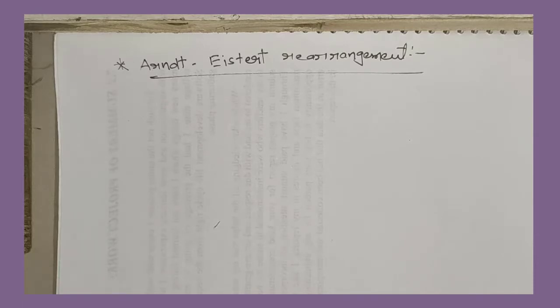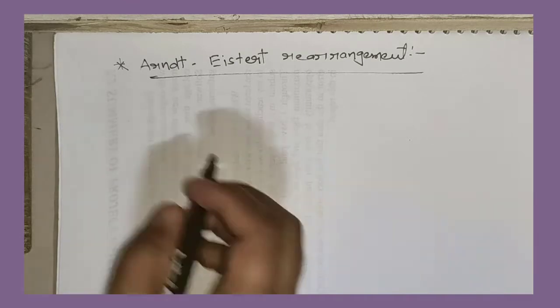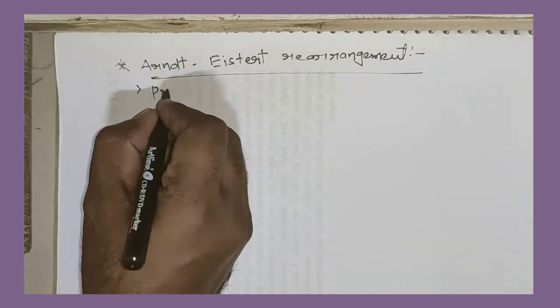Hello student, today we are going to discuss our next rearrangement, that is the Arndt-Eistert rearrangement. Let me first discuss the principle.